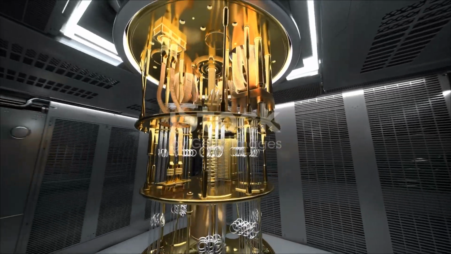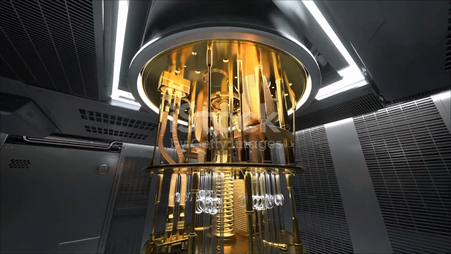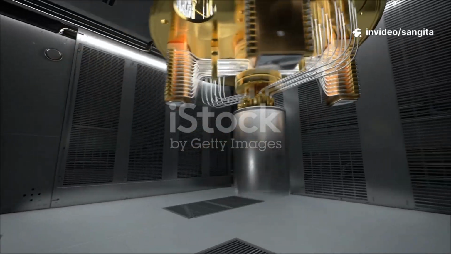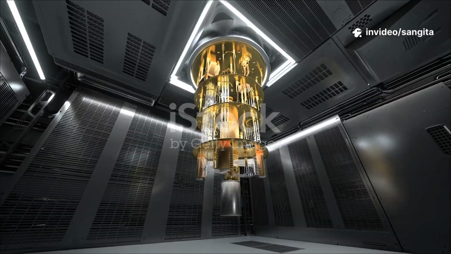Now comes a question. What is superposition and entanglement? Superposition allows qubits to represent multiple possibilities simultaneously. This gives quantum computers an exponential advantage in certain calculations.